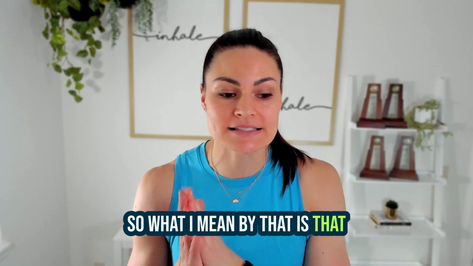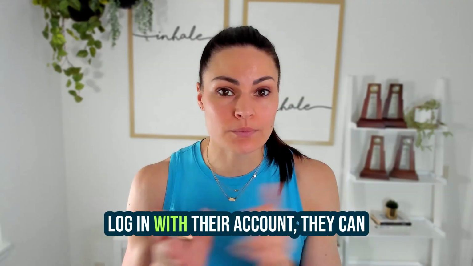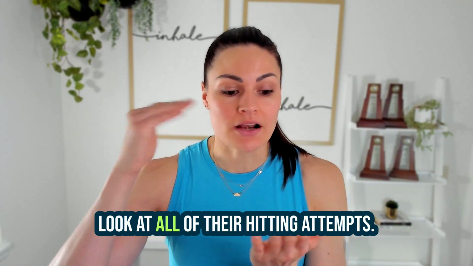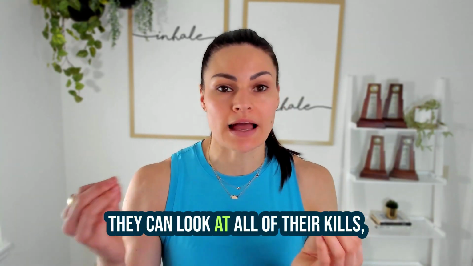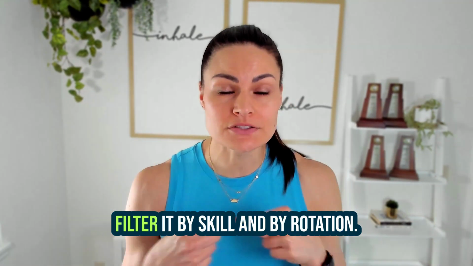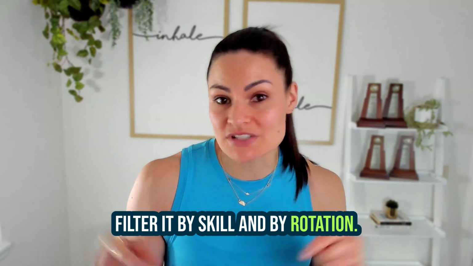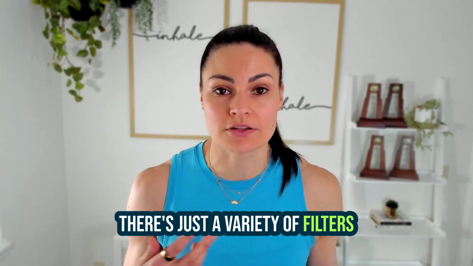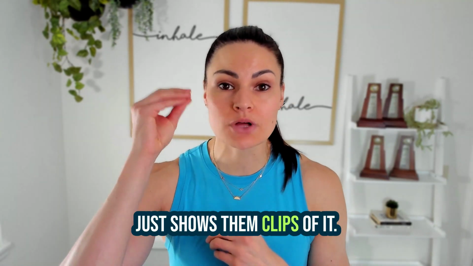So what I mean by that is that one of my athletes could log in with their account. They can look at all of their hitting attempts. They can look at all of their kills, all of their errors, all of their serve receive passes, and they can filter it by skill and by rotation. There's just a variety of filters that they can utilize, and it just shows them clips of it.